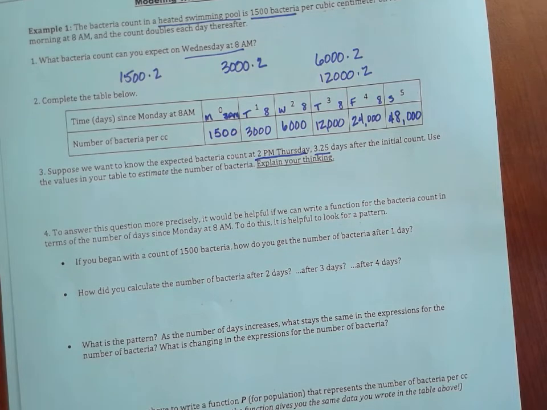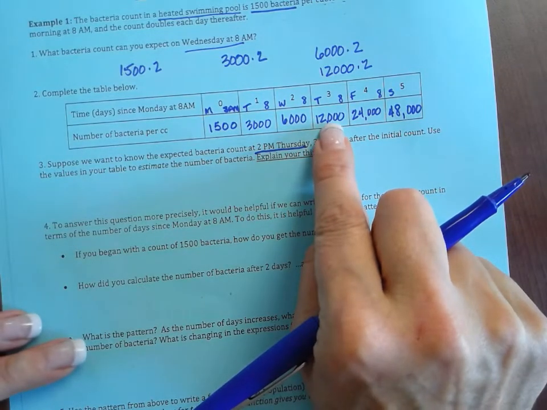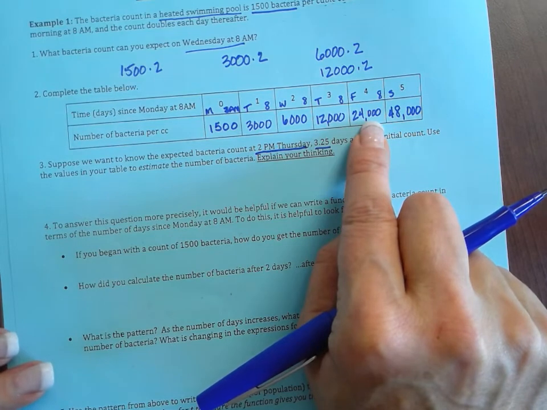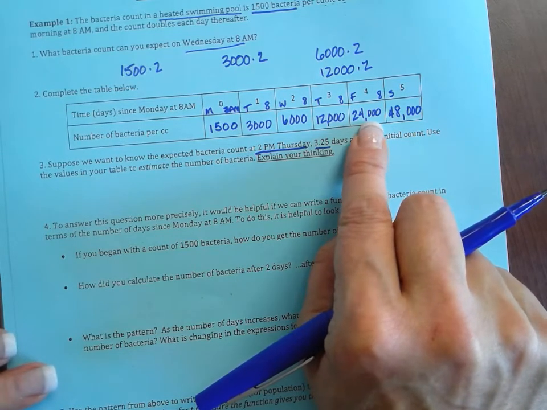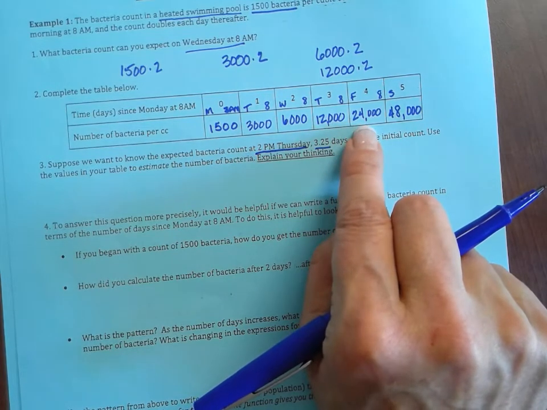Everybody with me? All right, so between Thursday and Friday, it goes from 12,000 to 24,000. So somewhere between Thursday morning at 8 a.m. and Friday morning at 8 a.m., it goes past that threshold.